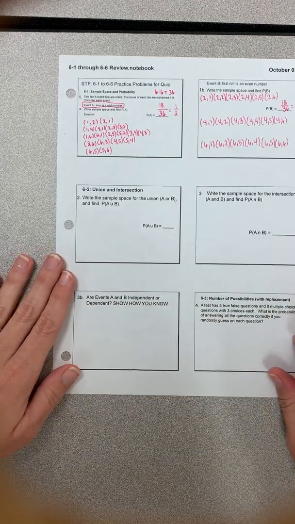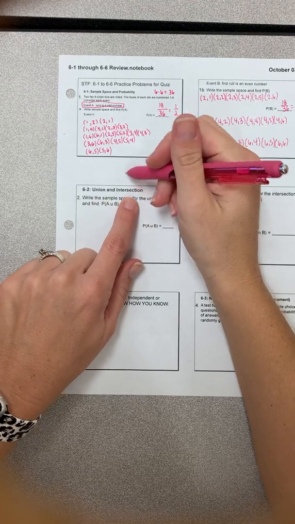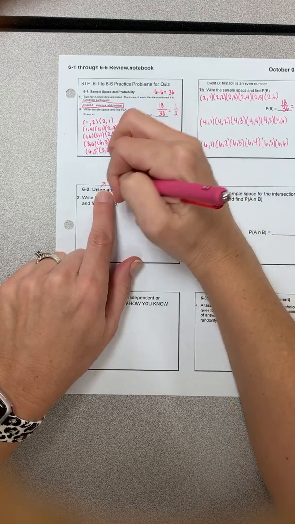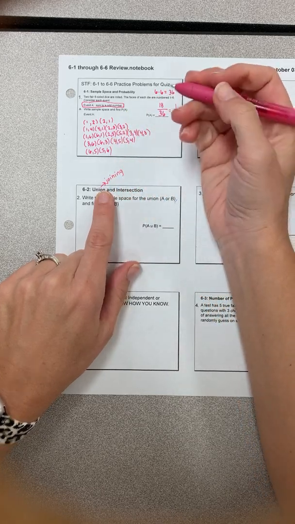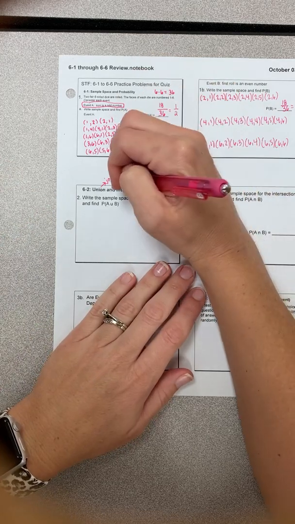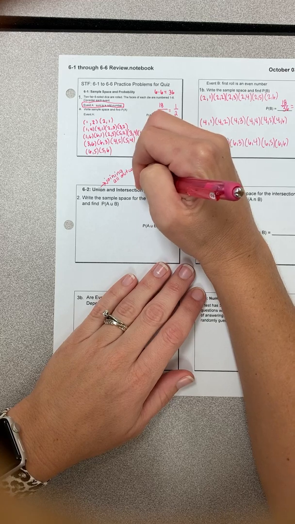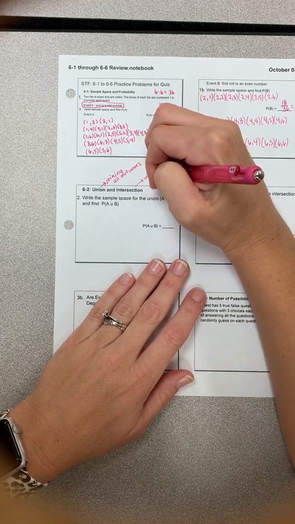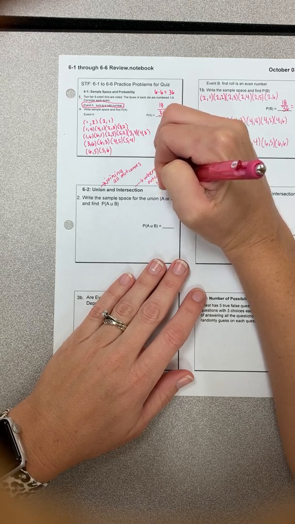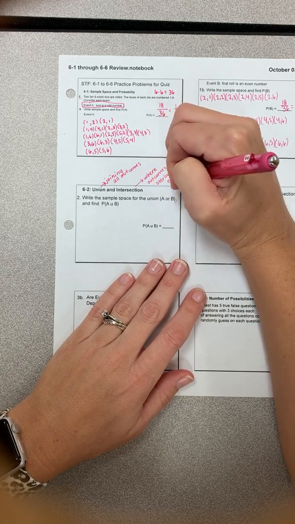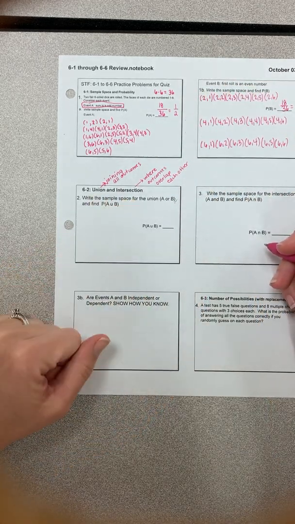Then the next section was 6.2, and we are talking specifically about the words union and intersection. A union is like a joining of, I think of it like a union of 2 people is like a joining of 2 families. So joining all the outcomes together. And then intersection is where the outcomes overlap each other. So that's what you need to know about union and intersection.